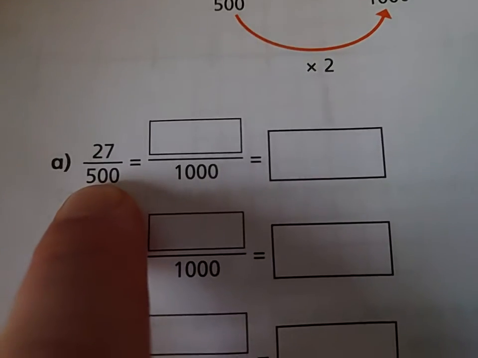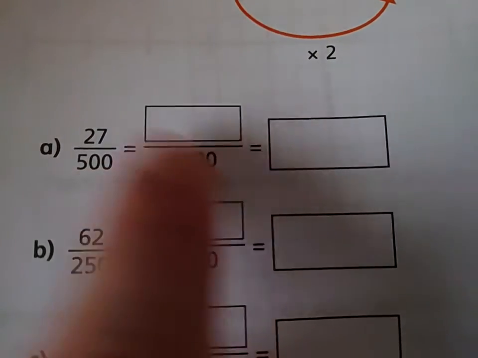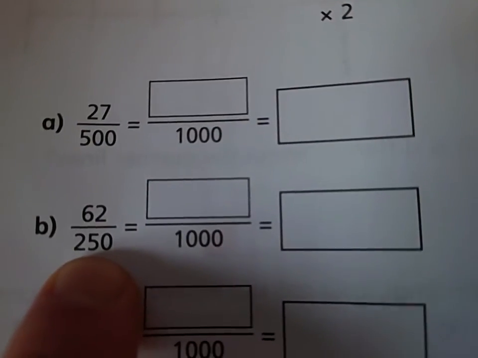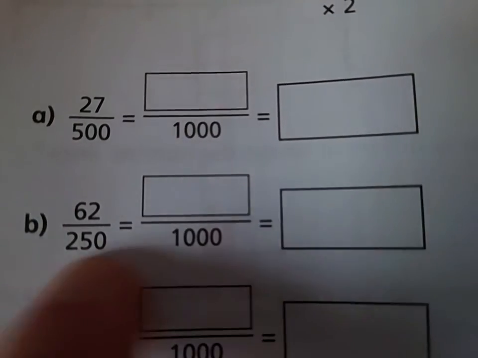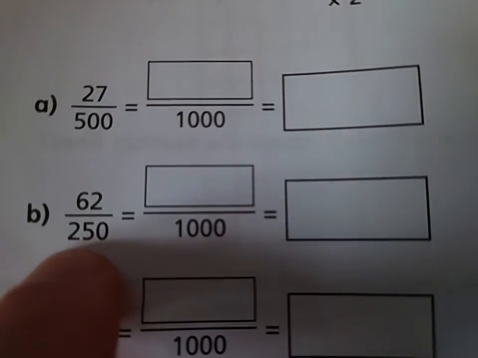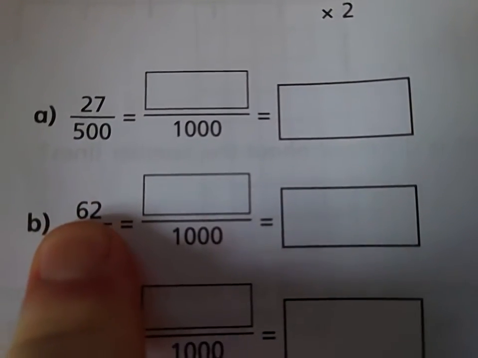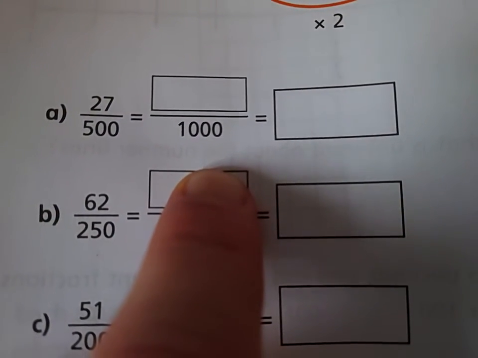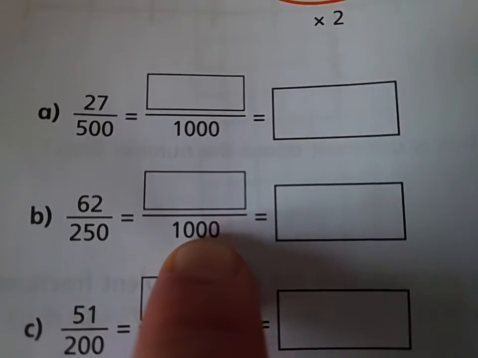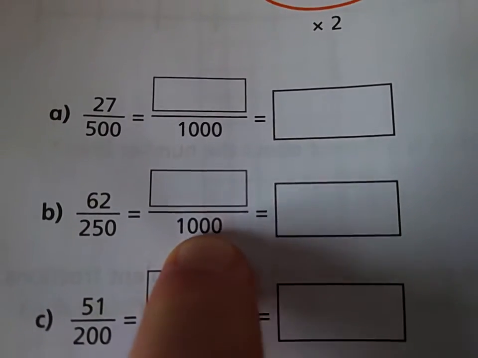Here we go. How do I turn 500 into 1,000? Well, I times it by 2. How do I turn 250 into 1,000? Well, I times it by 4. 4 times 250 is 1,000. So what happens if I do 62 times 4? I'll get the equivalent, okay? And then 1,000 is going to be 1, 2, 3 decimal places.